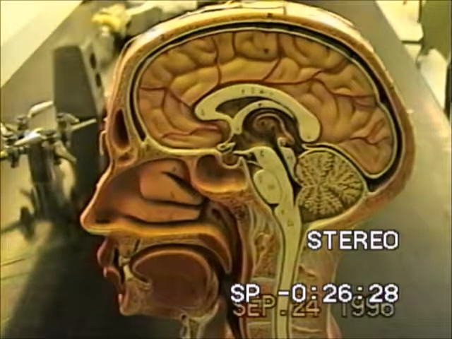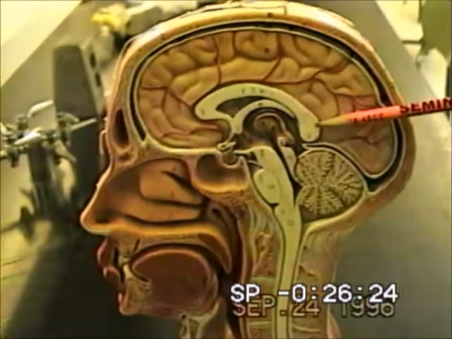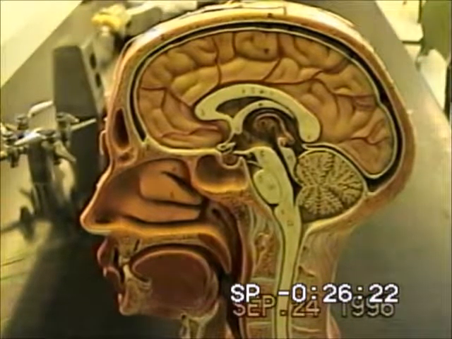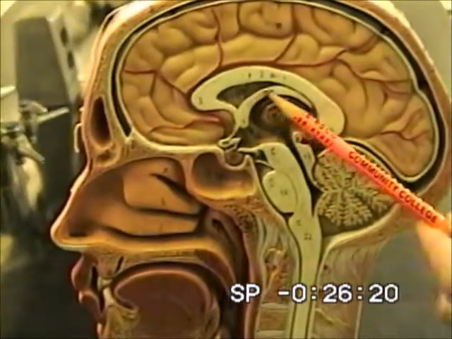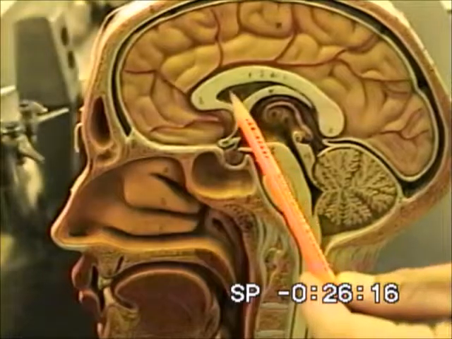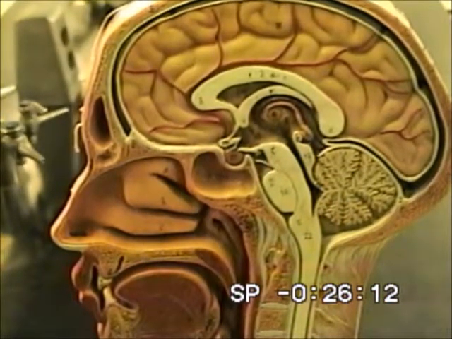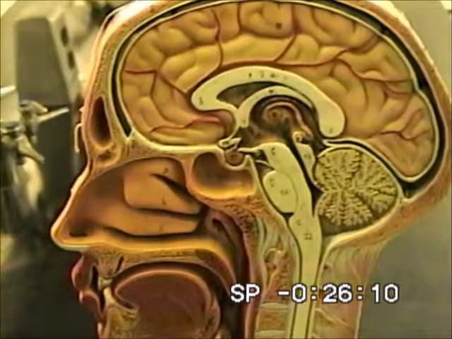Corpus callosum. It's the corpus callosum here. The fornix. It's the fornix. The septum pellucidum. It's a membrane in here. Lateral ventricle.